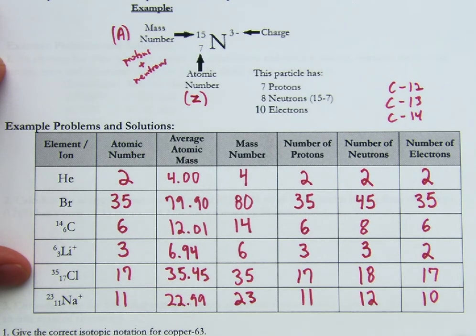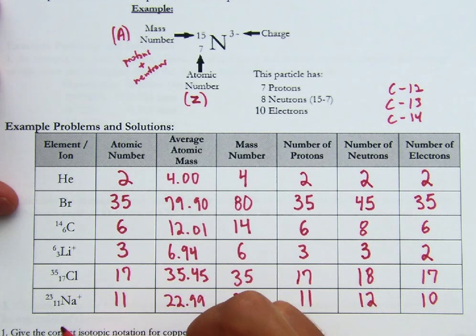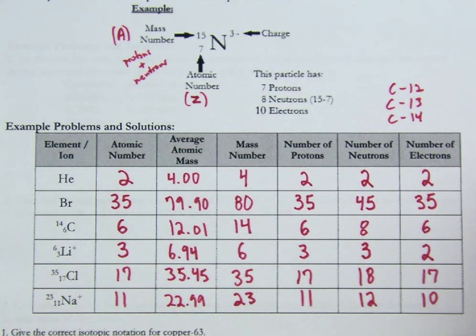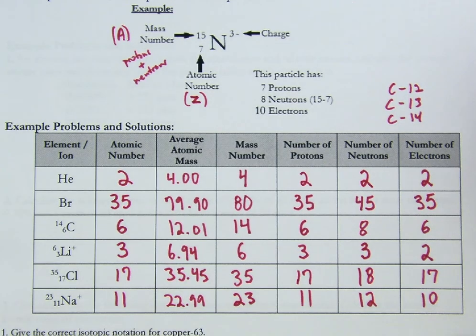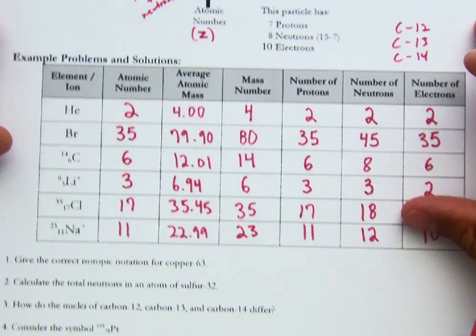Okay? So this is some practice interpreting isotope notation. What are the different parts? How many protons, neutrons, electrons does it have? What's its average atomic mass? That kind of thing. So now we're going to answer some questions and maybe even practice writing isotope notation.